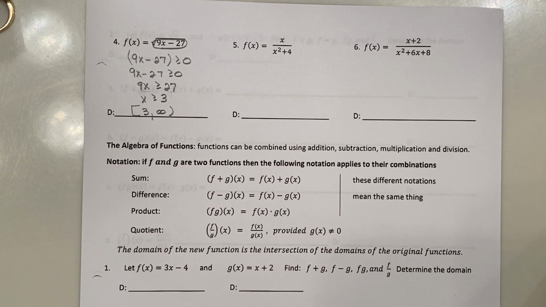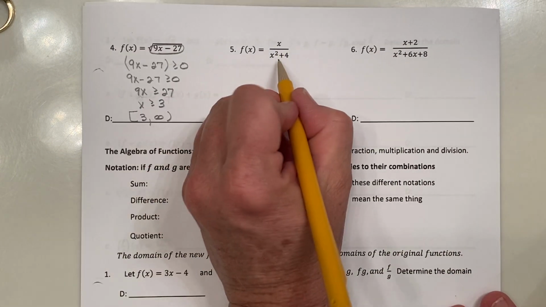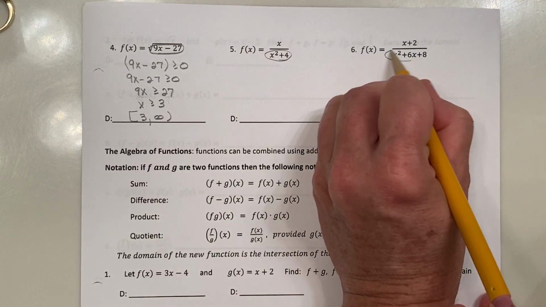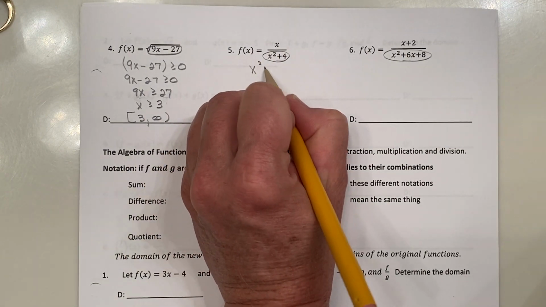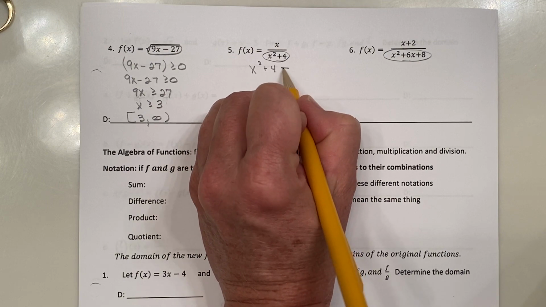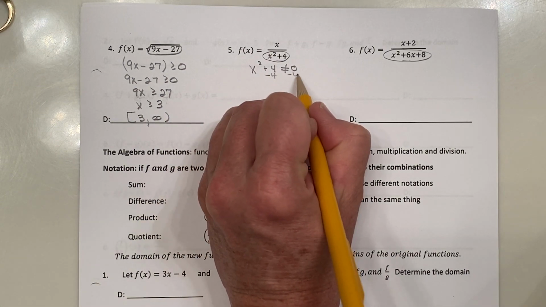Feel free at any time to stop the video. If you want to attempt them on your own, that's the best way to cement that learning. All right, 5 and 6, they're both rational functions, so our eyes should land on the denominator only for the domain question. X squared plus 4 cannot be 0. Subtract a 4, subtract a 4.